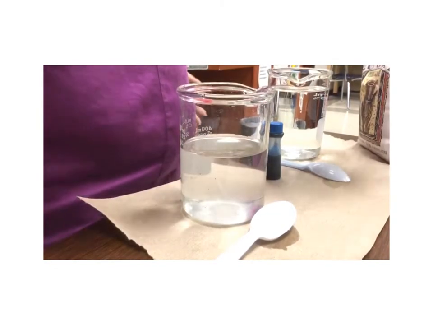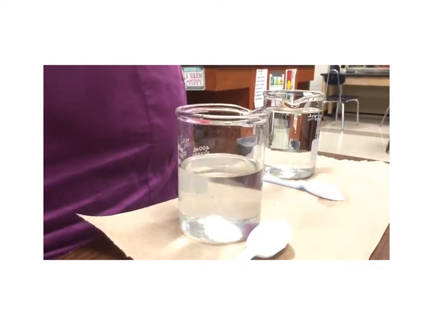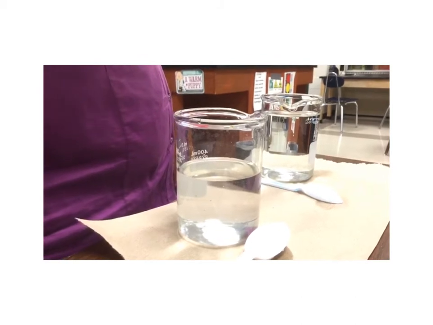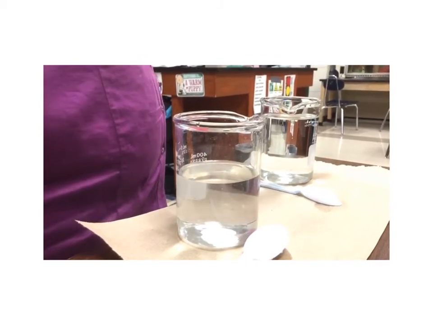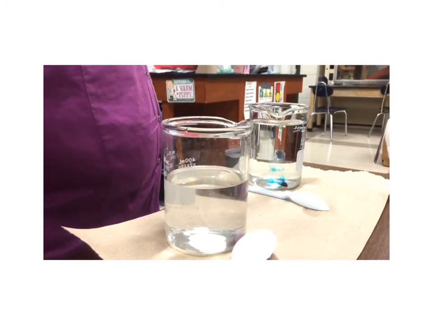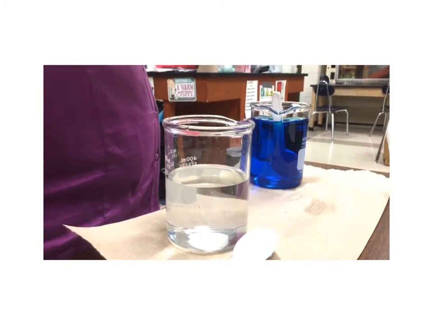Okay, now look at dye. Dye, is that a liquid or is it a solid? It's a liquid. So we're going to put a liquid into a liquid, and that's where you're going to do molarity by dilution. Okay? So now, okay, the liquid is actually dissolving in the liquid, right?